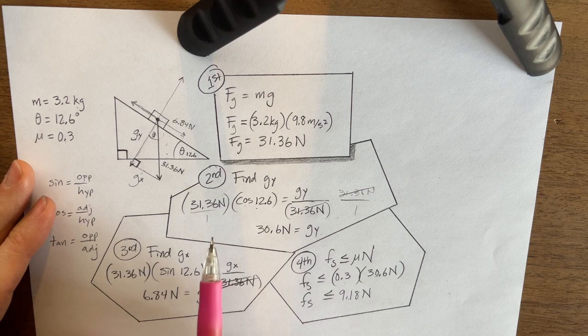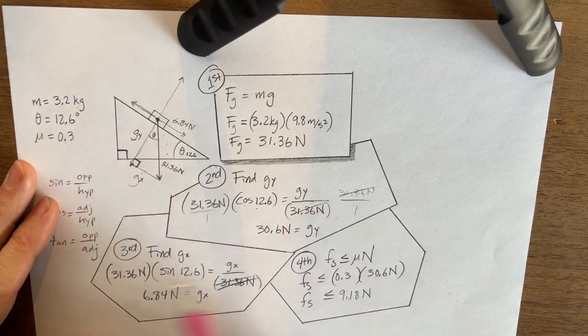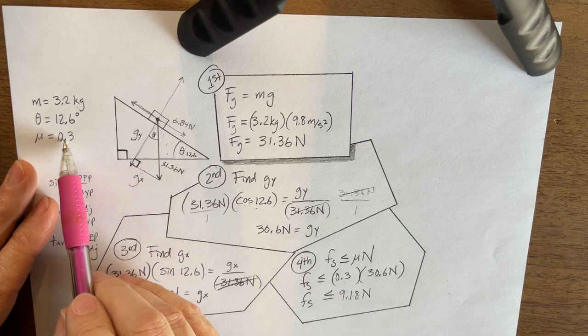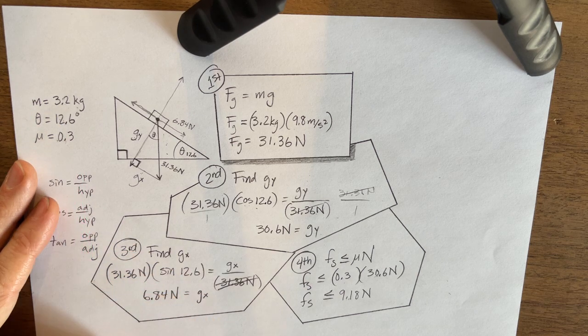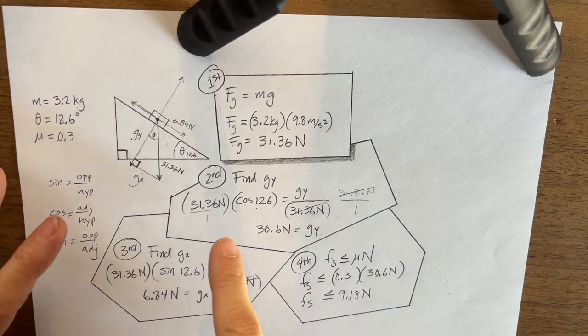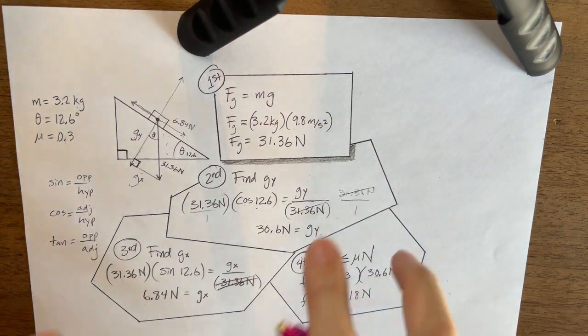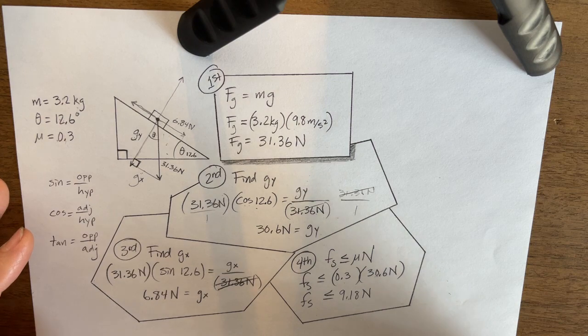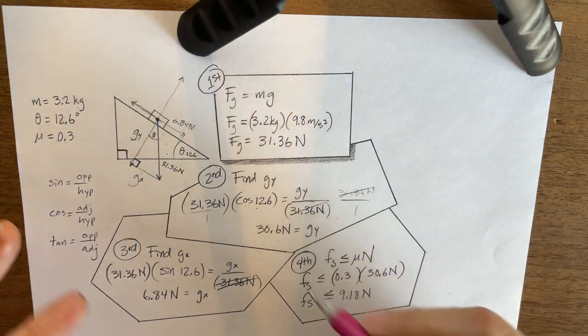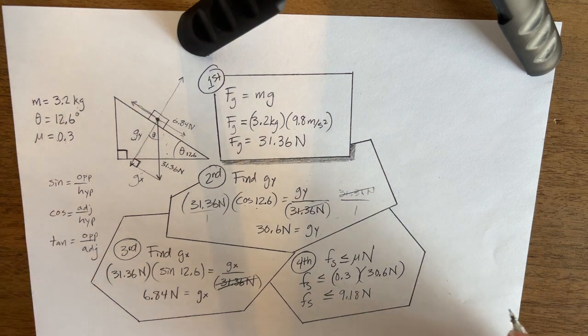But once again, to practice these types of problems, make up your own mass, angle, and coefficient of static friction, and then have somebody who's also working on these do the same problem. And if you both come up with the same answers, you probably did it right. Otherwise, if you didn't, then try to figure out where one of you went wrong.